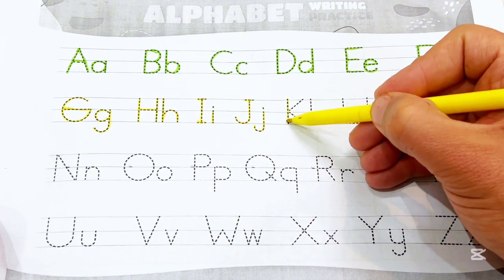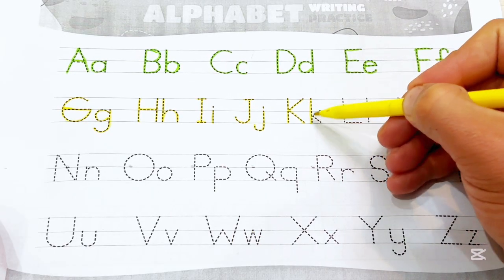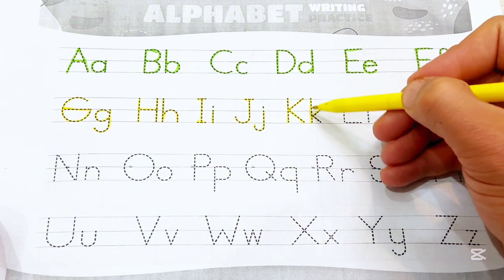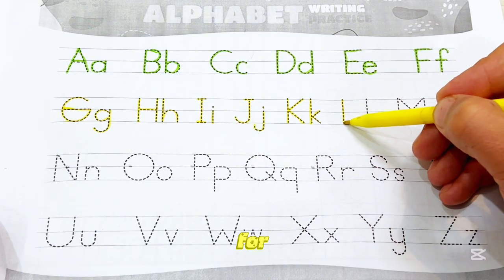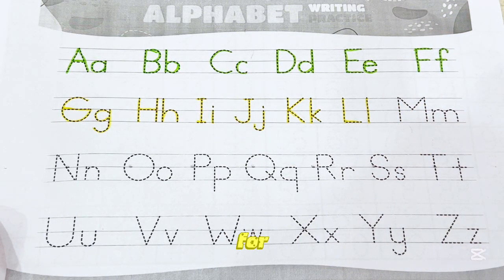K. K is for kite. Straight line. Kite. L. L is for lemon.